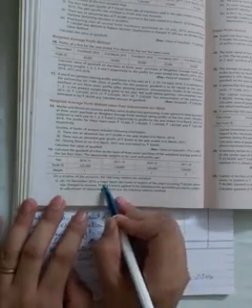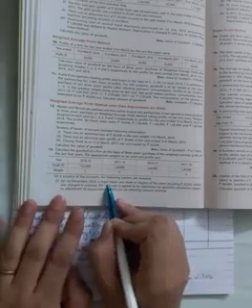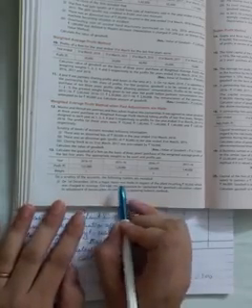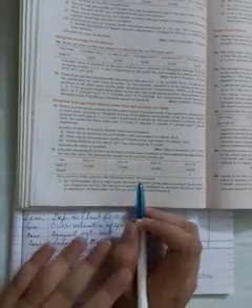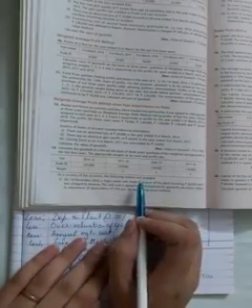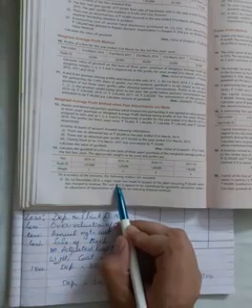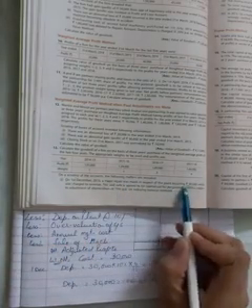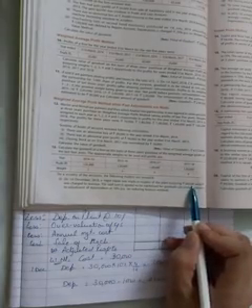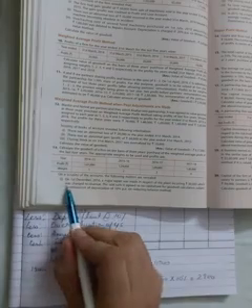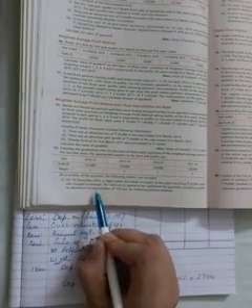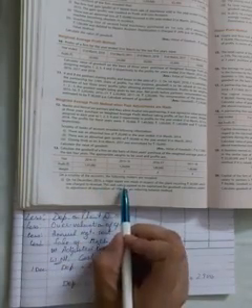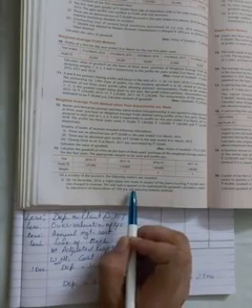The word is major repair, which means it should be a capital expenditure. If they write only the word repair, that is revenue expenditure, but here it is a capital expenditure. Major repair of 30,000 was done, which was charged to revenue. That means capital expenditure charged as revenue.